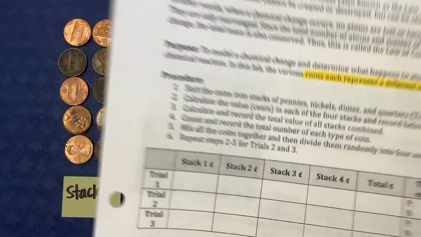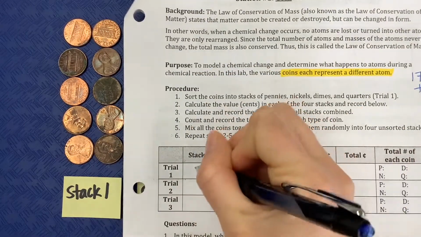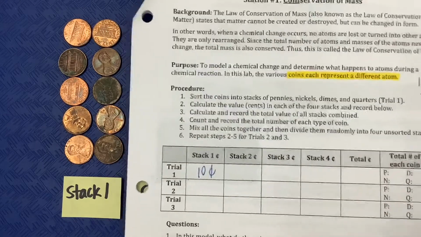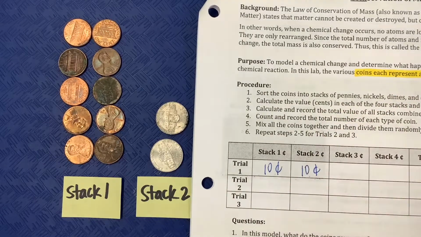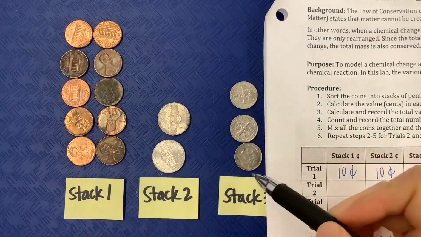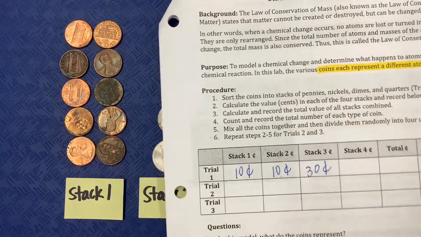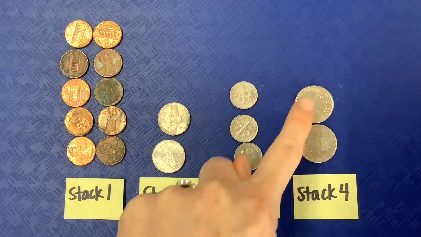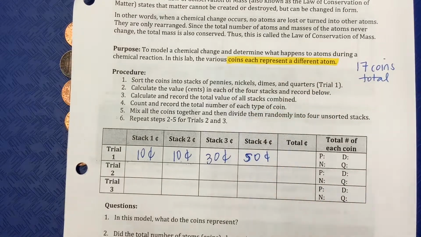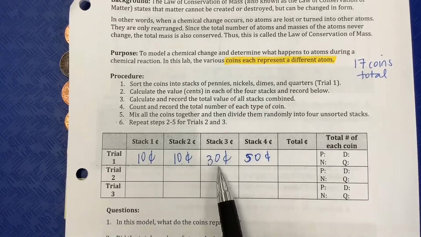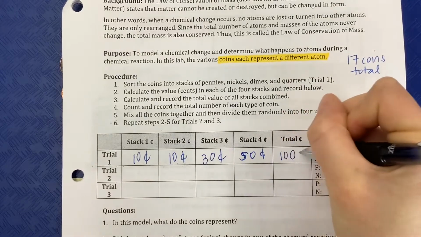So we have stack 1. How many cents? 10 cents. Stack 2. These are both worth 5, so we have another 10 cents. And dimes are each worth 10 cents, so 10, 20, 30. And stack 4, we have 2 quarters, both worth 25, so that is 50 cents. All right, so 50 plus 30 is 80, plus another 10 is 90, plus another 10 is 100. So we have 100 total cents.